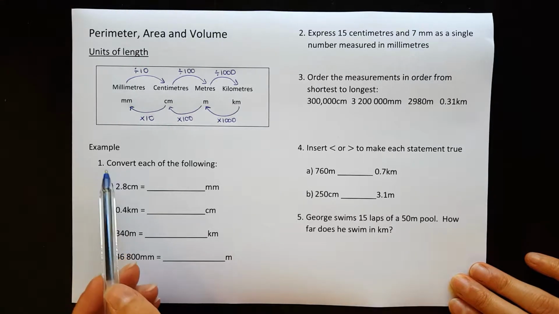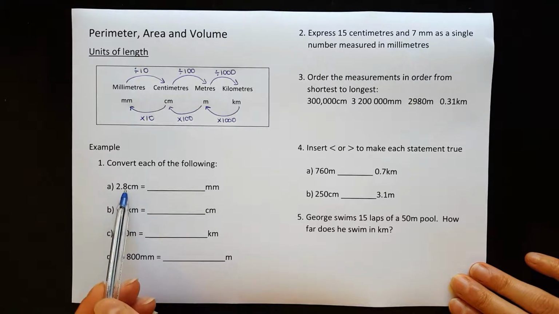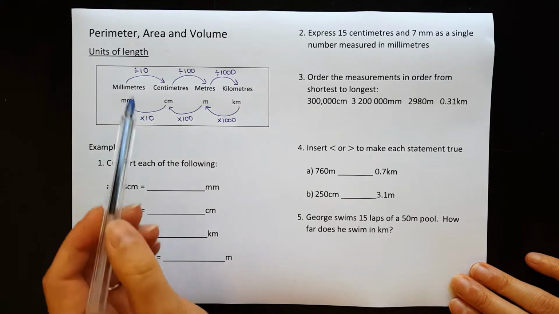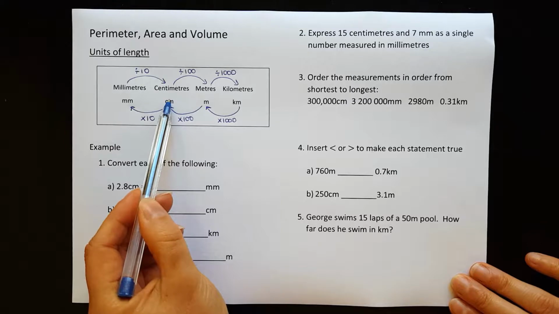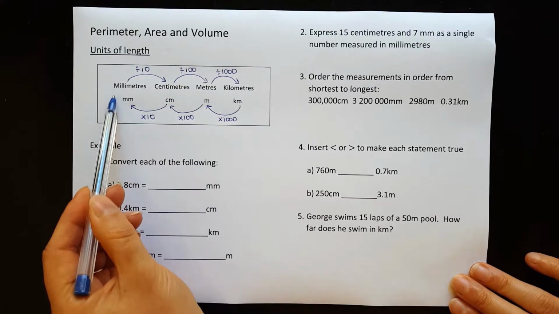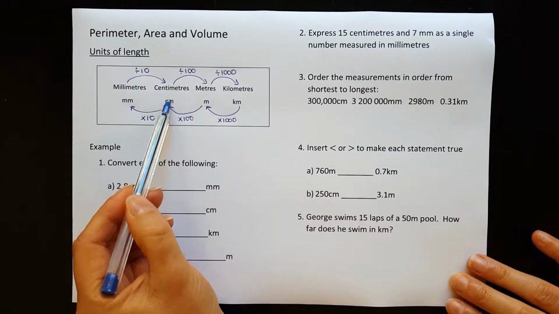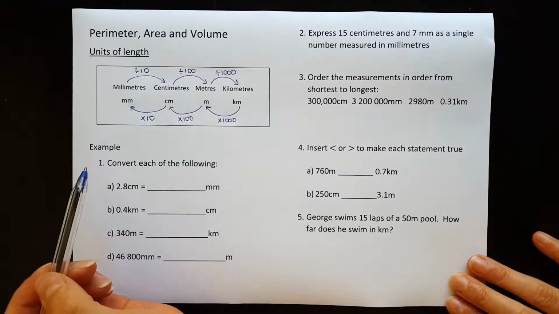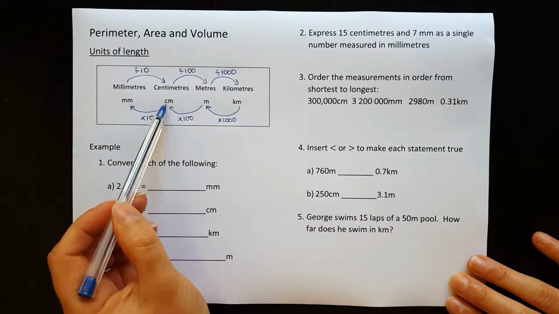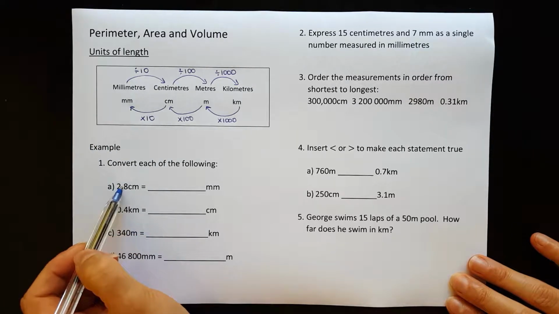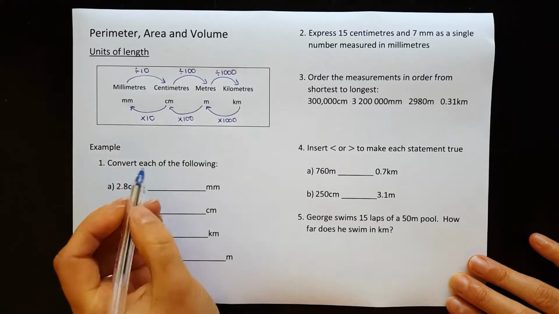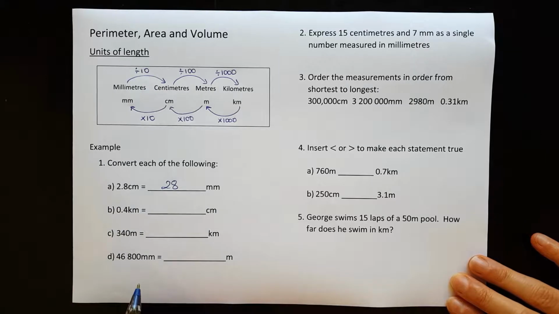In the examples here, number 1, convert each of the following. 2.8 centimeters is equal to how many millimeters? We're starting with centimeters and we want to get to millimeters, which means I follow the arrow in this direction, so I have to multiply by 10. Wherever possible, I'm going to be doing these without a calculator. To multiply by 10, all I have to do is move the decimal point one place to the right, making it bigger. Jumping over one spot makes that 28 millimeters. You can, of course, use your calculator to check if you are worried.